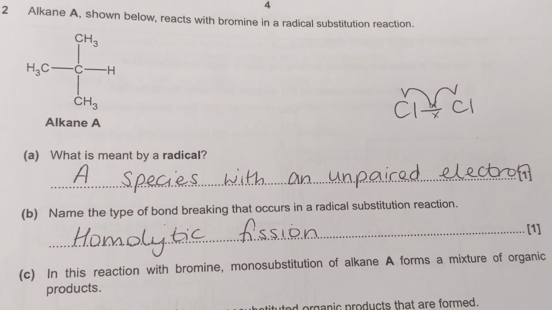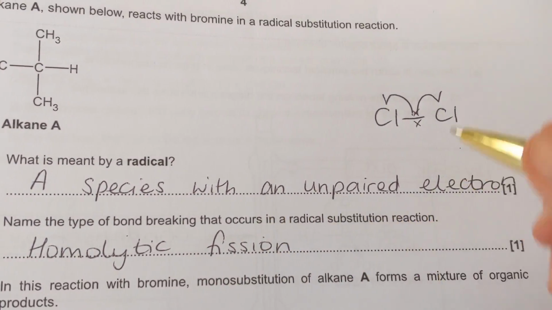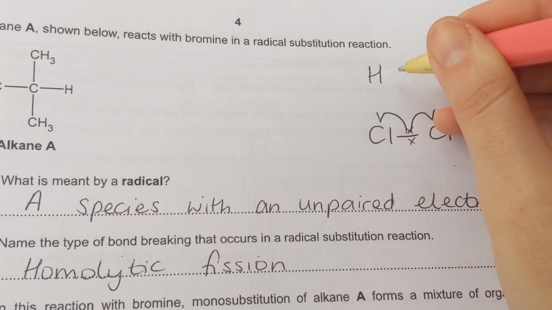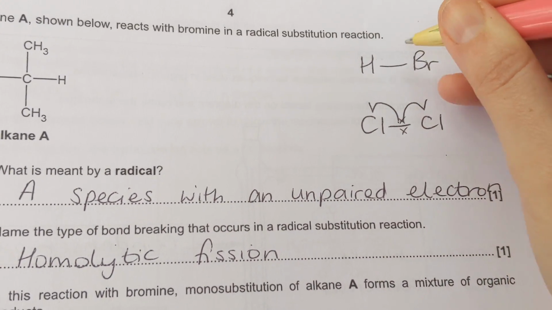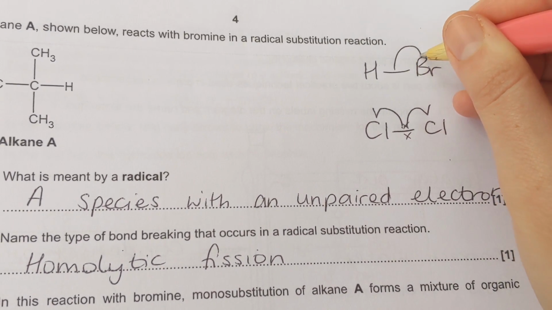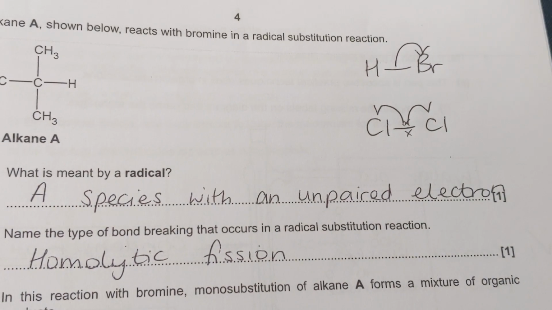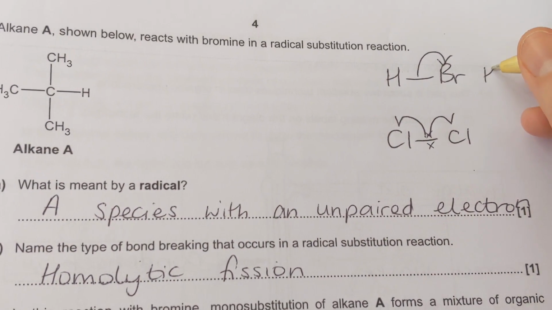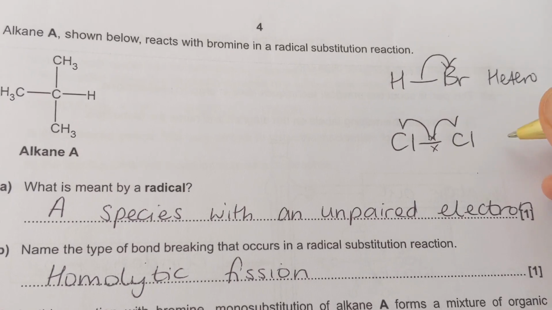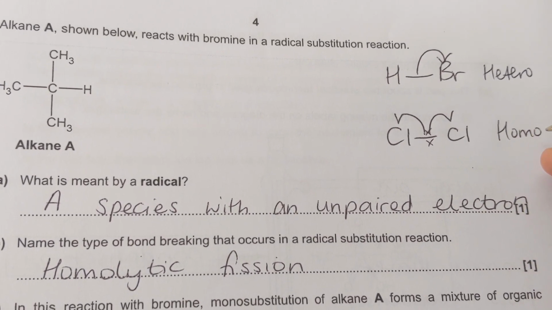That's homolytic fission. Whereas heterolytic fission would be, for example, both electrons going to one bonded atom. So that's an example of heterolytic, and that would be homolytic.